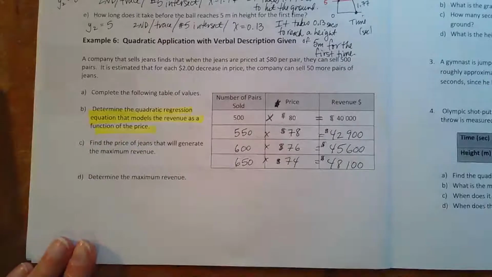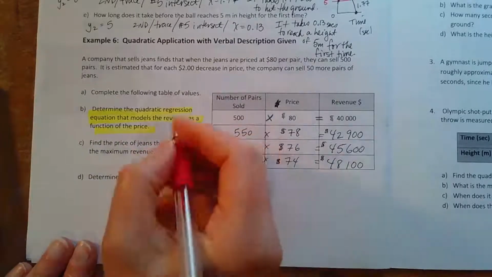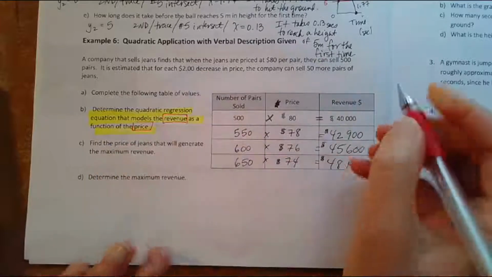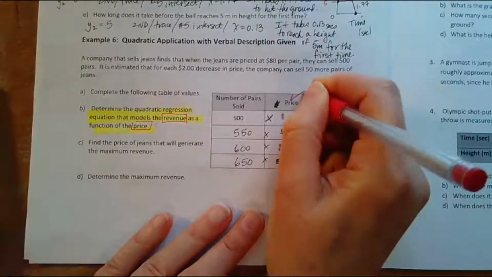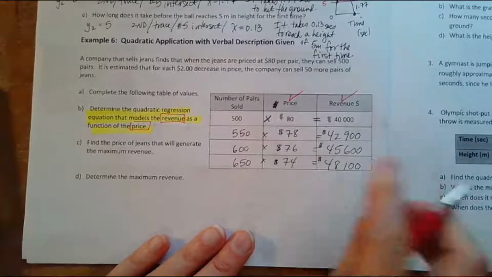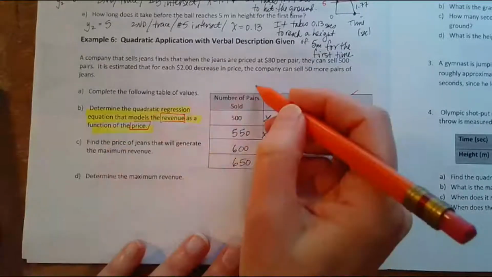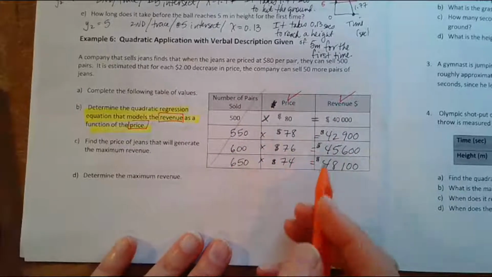So revenue and price. Therefore, they want this column and this column. These are my 2 columns, and I'm not going to be using this column to enter into my calculator.